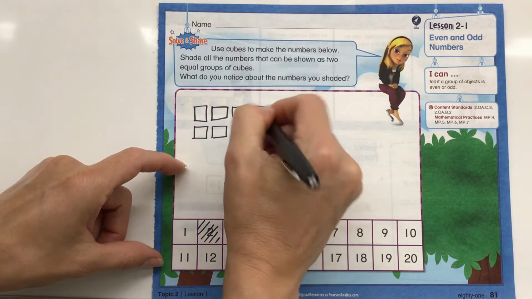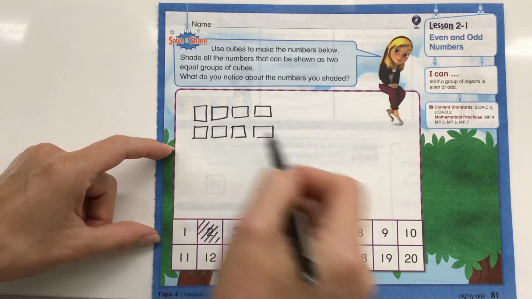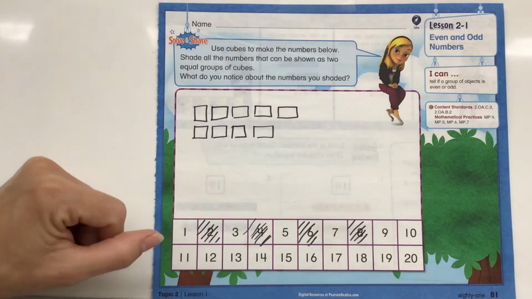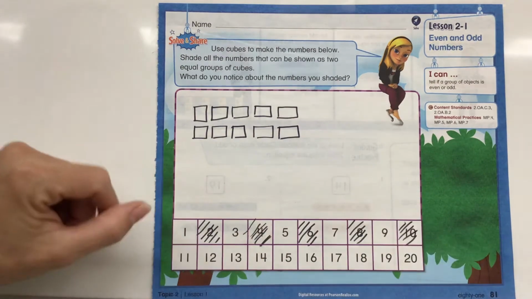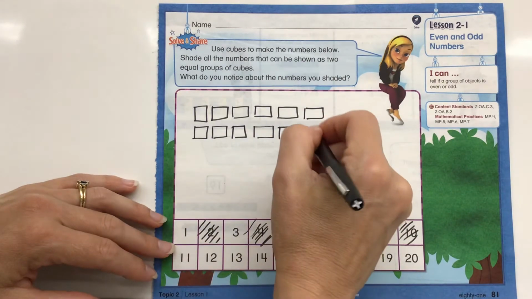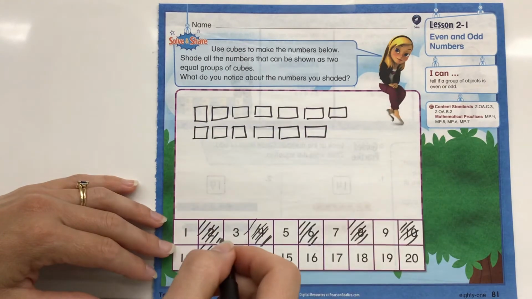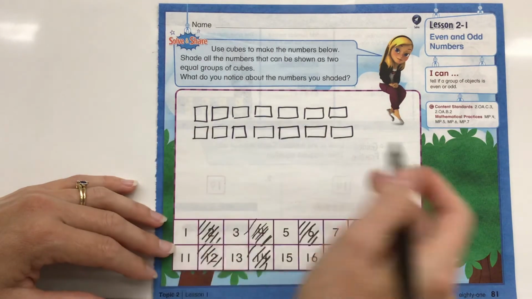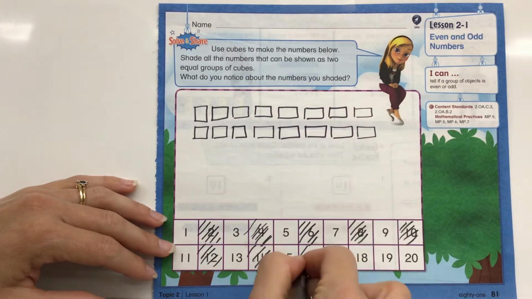Now I'm going to add one more, 7. They're not even, but if I add one more, 8, they are even. Do you see how we don't have any left over? Now I'm going to make 9. 9 is an odd number, but 10 is an even number. Okay, let's keep going. We've got 10, 11. Nope. 12. There we go. Add one more, 13. Nope. Add one more, 14. They're even. 15. Nope. 16. Are you seeing the pattern now?